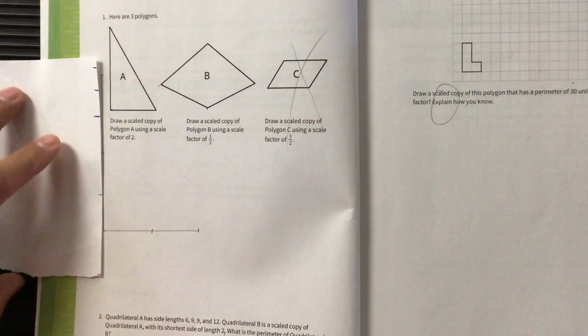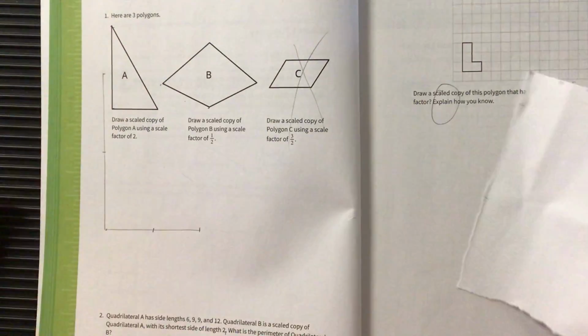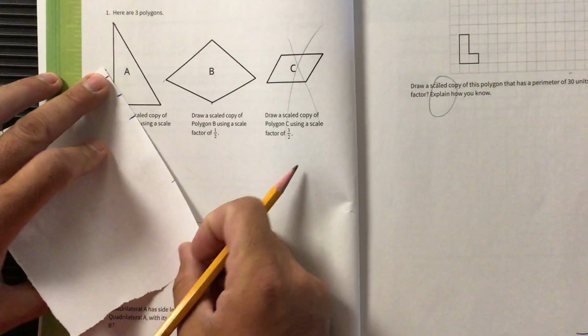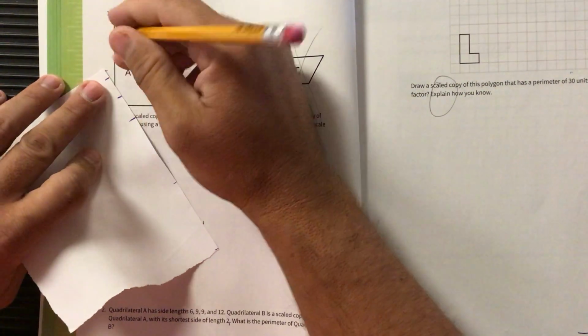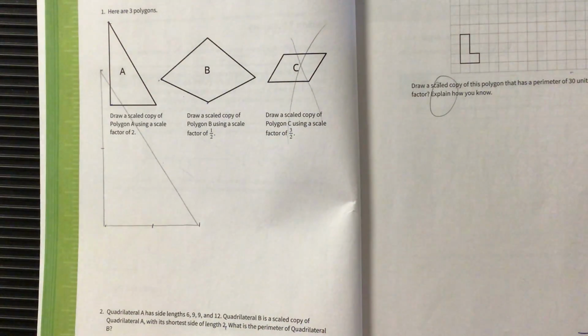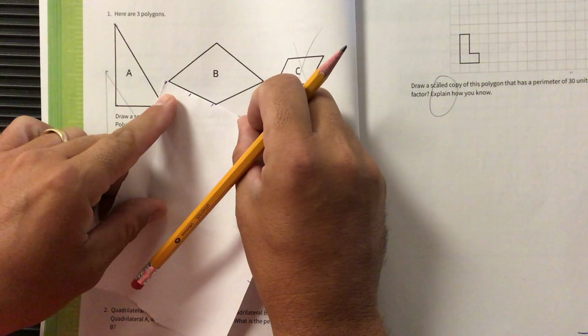And now, do I have to measure the other one? Shouldn't have to. I should just connect the end points there. So I'll go ahead and just connect those. And again, I'm not going to measure it. It should be twice as big. Okay, should be close. Now this one, a little trickier.